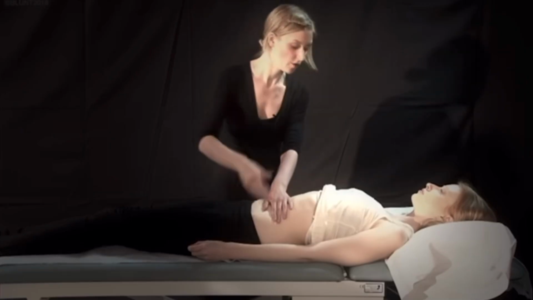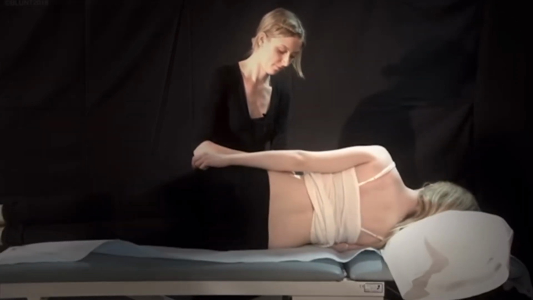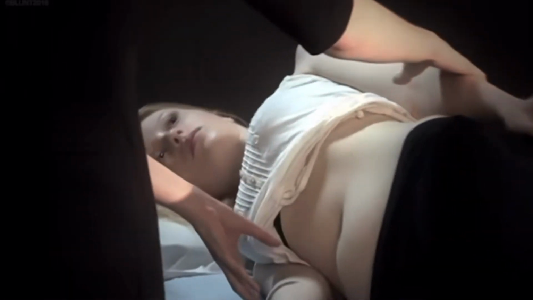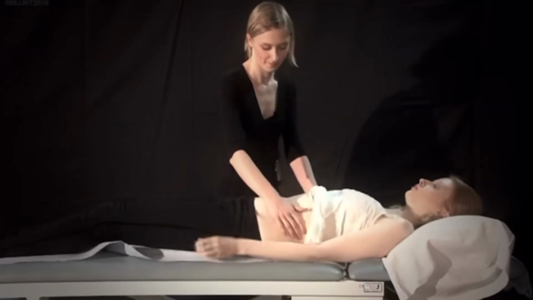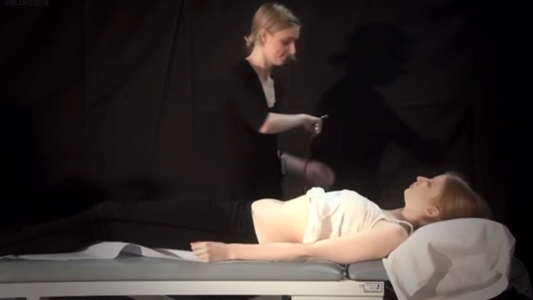Can I get you to roll over towards me again? Okay, and lie down flat again for me. Okay, brilliant. Let's go listen to your tummy.